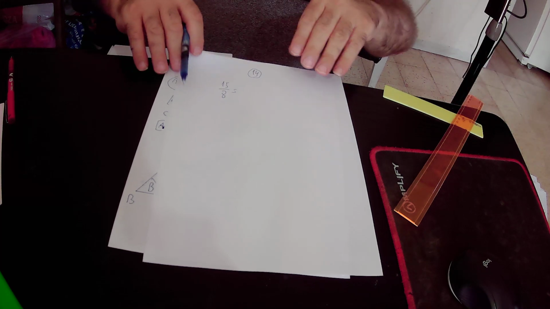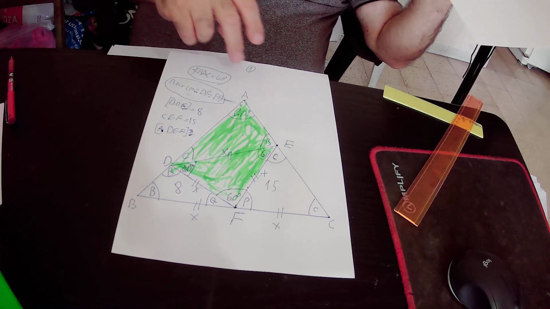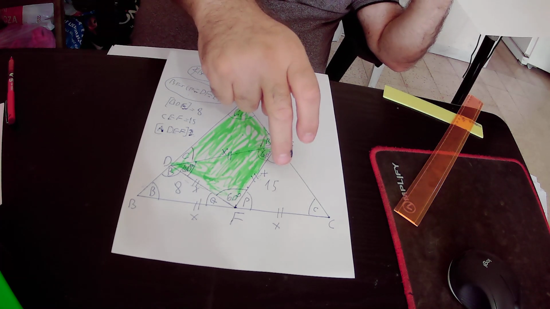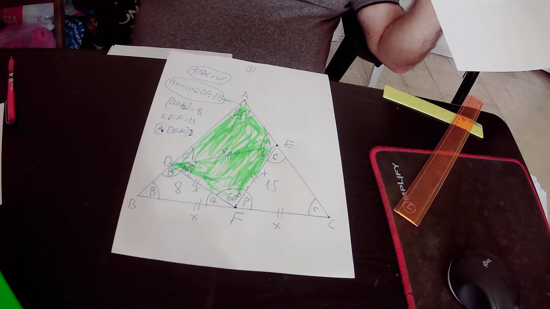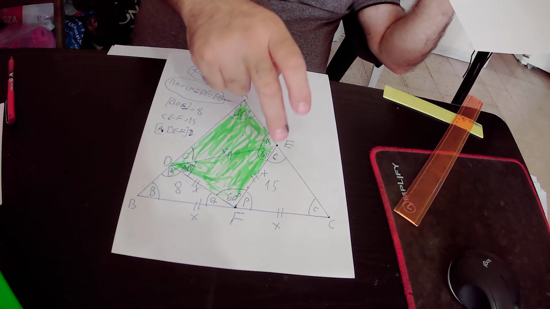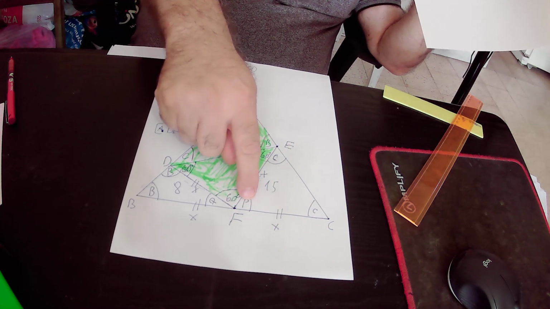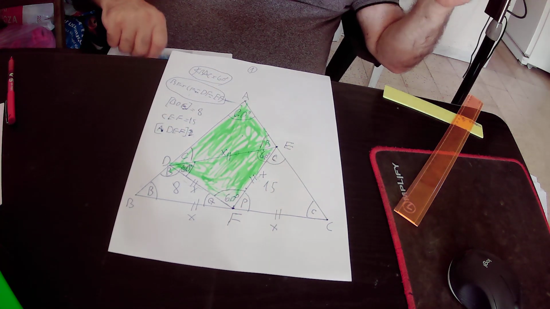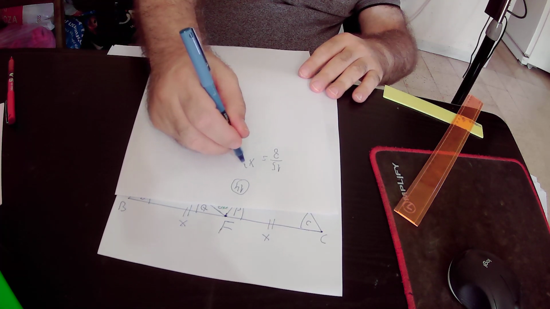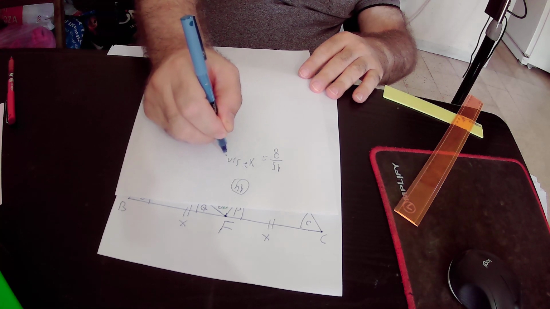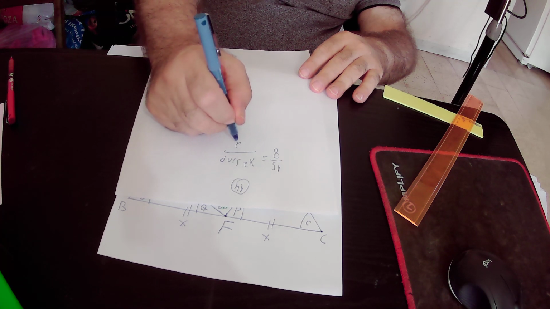Okay, so what is the area of the big triangle, triangle EFC, according to the formula that I presented to you? The area of triangle EFC will be equal to x times x times sine P over 2. Okay, so x times x is x squared times sine P over 2.